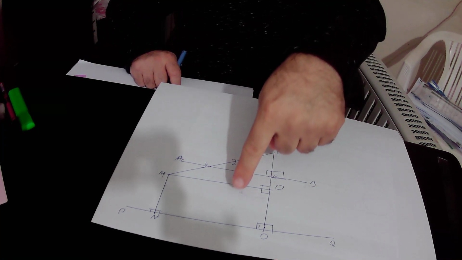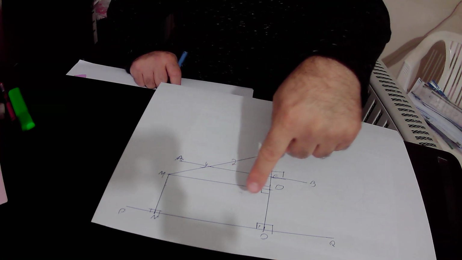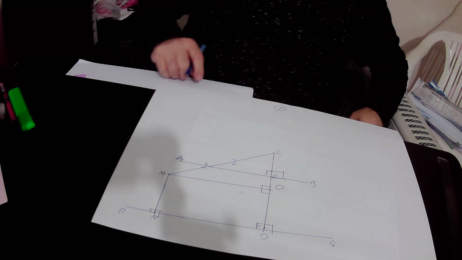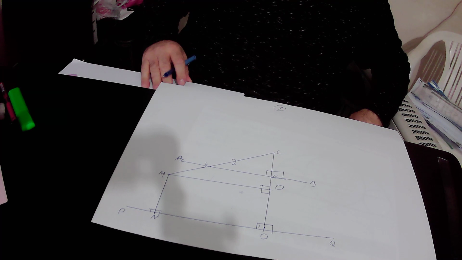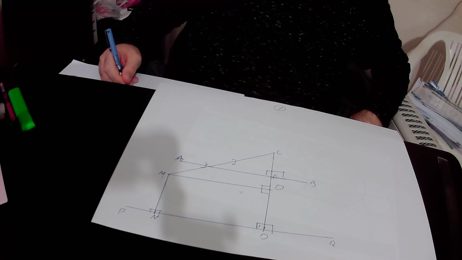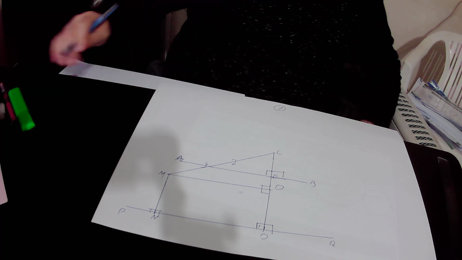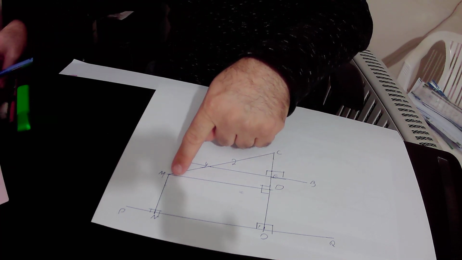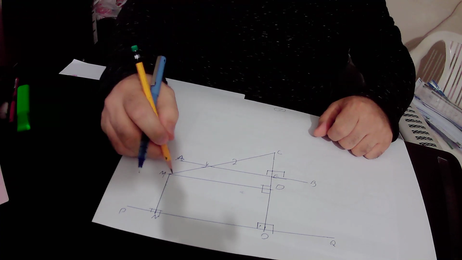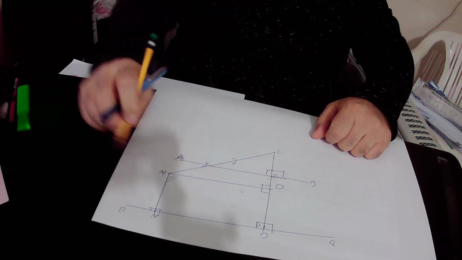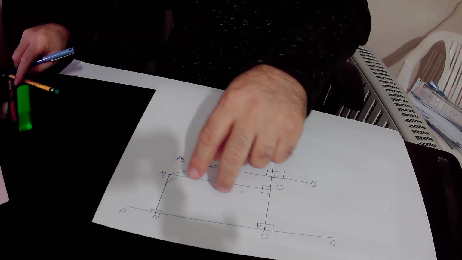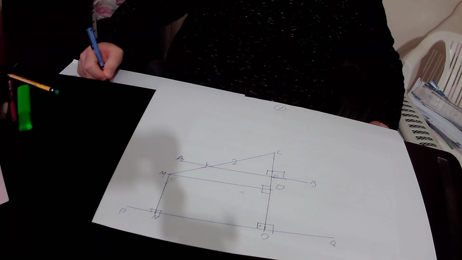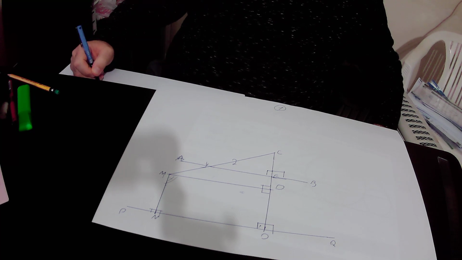We know that in this quadrilateral we have 3 right angles, 1, 2, 3. And the sum of 3 right angles is 90 times 3, which is 270 degrees, plus the size of this angle that we will define as angle X. In total, the sum of those 4 angles must be equal to 360 degrees according to rule number 2.